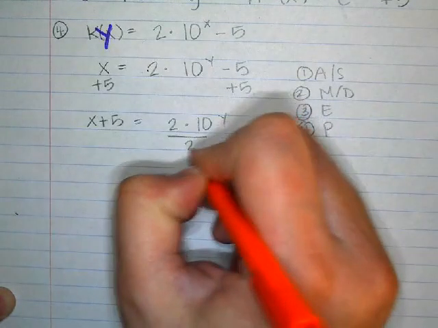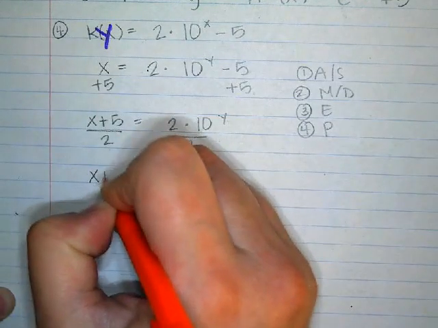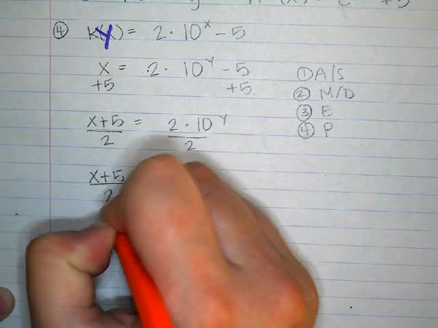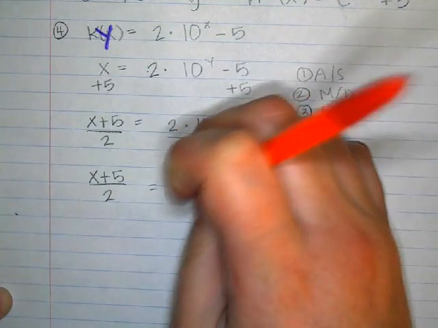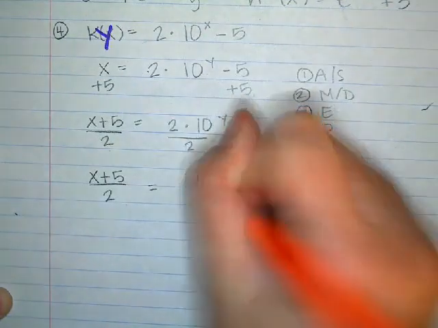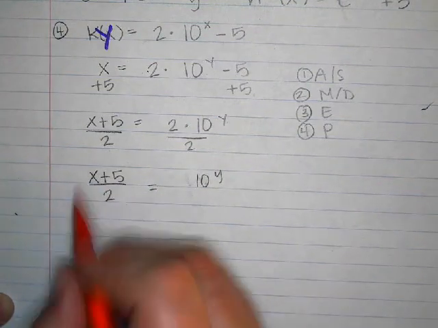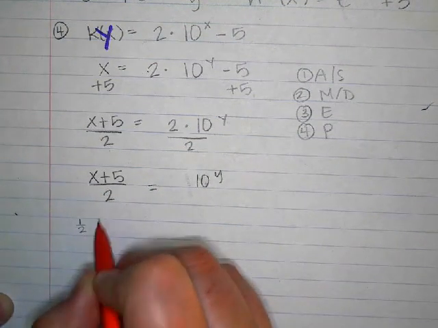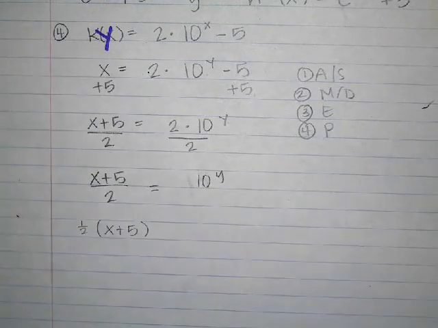So again, with the 2, you have two options. You can write it like a fraction, and you can have x plus 5 divided by 2 as a fraction, or if you want to put a 1/2 in the front, you could write 1/2 and then put x plus 5 in parentheses. It's totally up to you. Both of those are equally accurate.